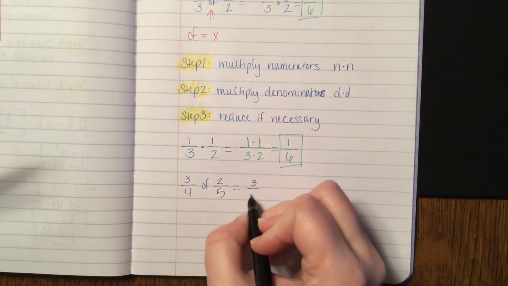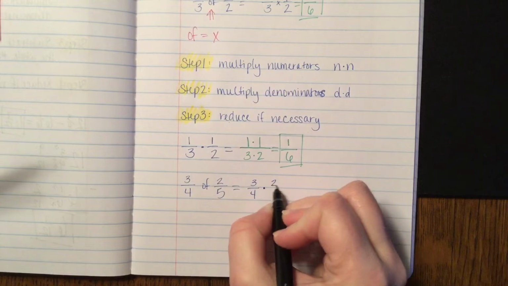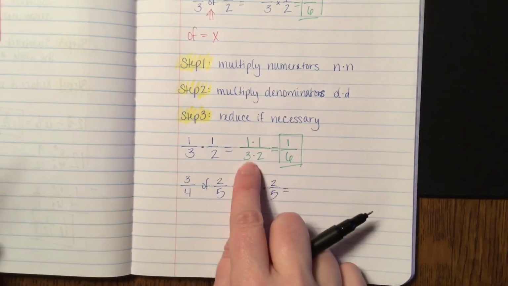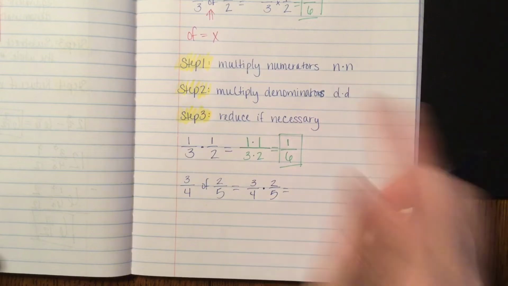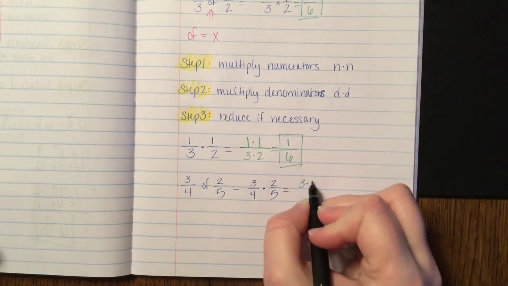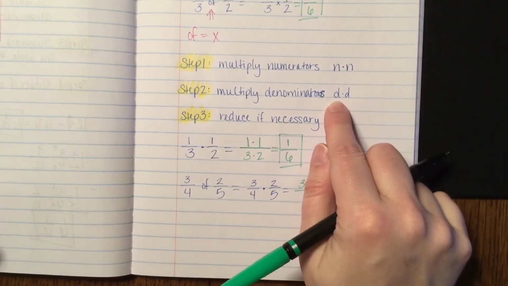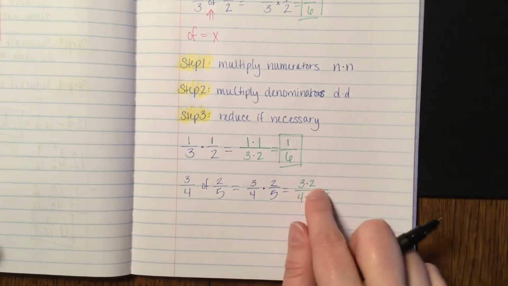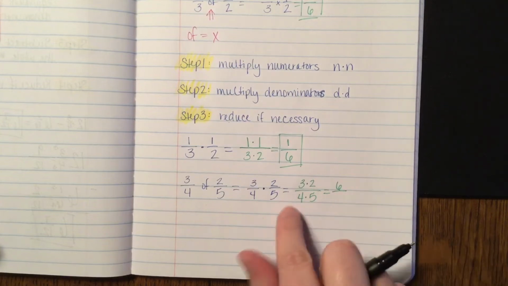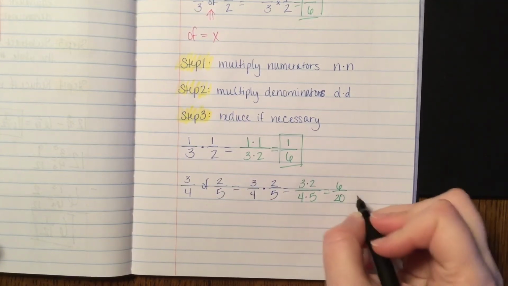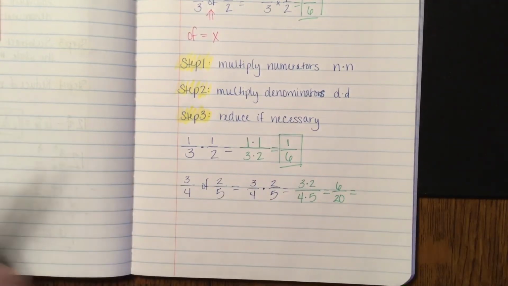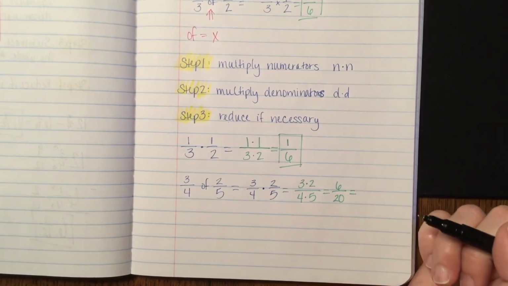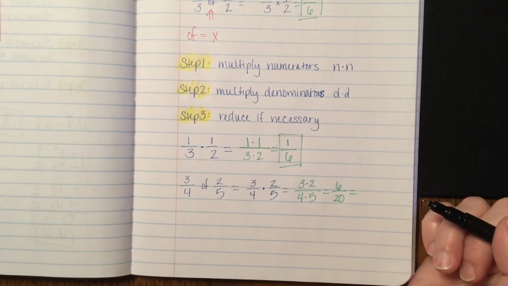So I want to rewrite that as 3/4 times 2/5, and I know that we multiply numerator times numerator, 3 times 2, and then denominator times denominator, 4 times 5. 3 times 2 is 6, 4 times 5 is 20, and I know all of you are screaming at the video right now, you can reduce. I know you all are so smart. Thank you for helping me out with that.